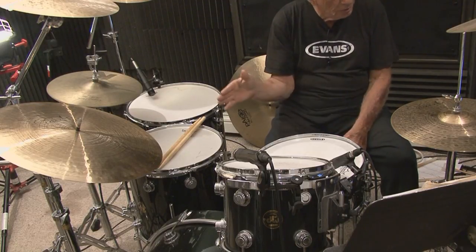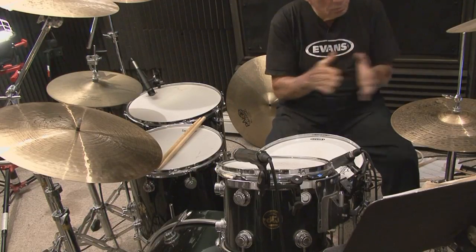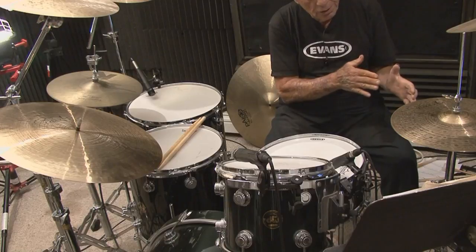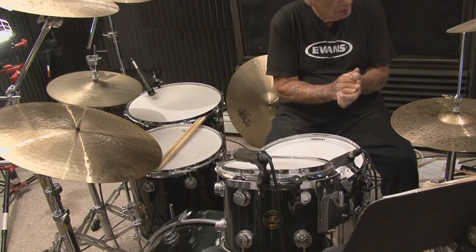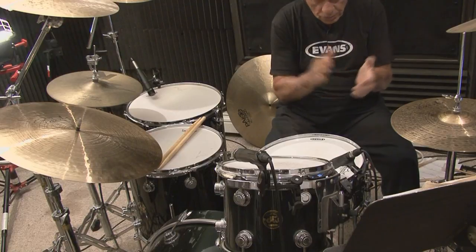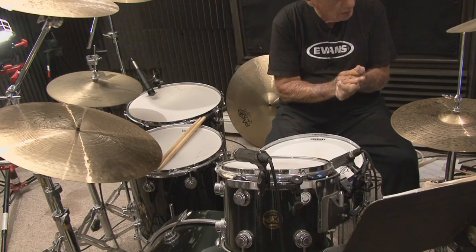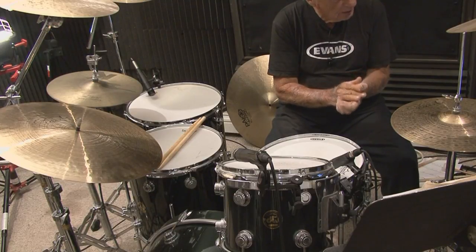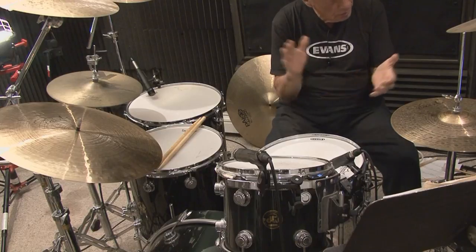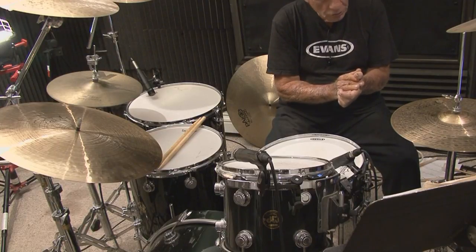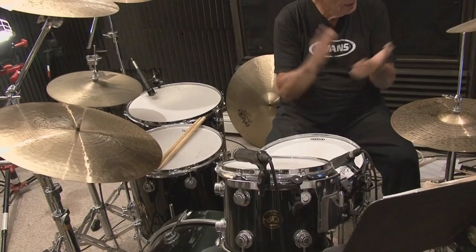If I'm counting constant 16th notes, I'm just going to clap out the movement of the grid, moving it over. 1 e and a, 2 e and a, 3 e and a, 4 e and a, and back. 1 e and a, 2 e and a, 3 e and a, 4 e and a.